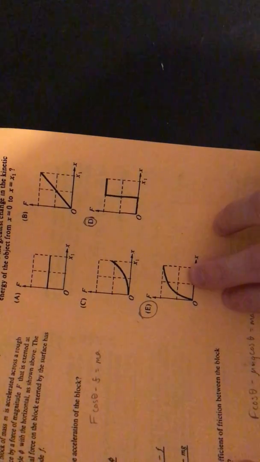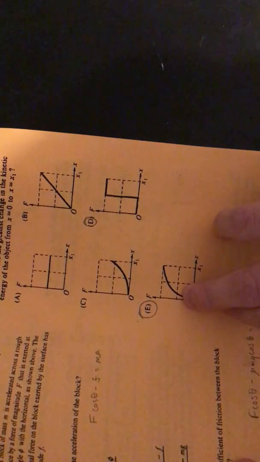16 E. Alright. So E, the following graphs show the greatest change in kinetic energy of an object from x0 to x equals x1. So the greatest change just in total for time is E.